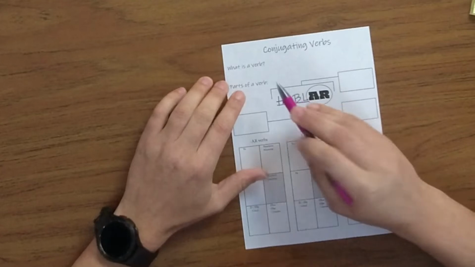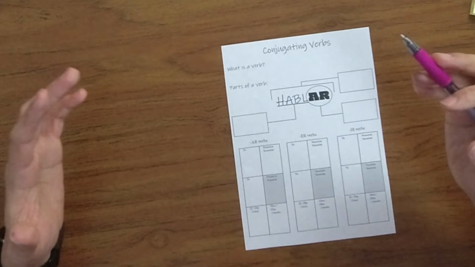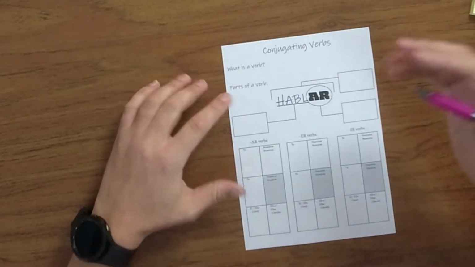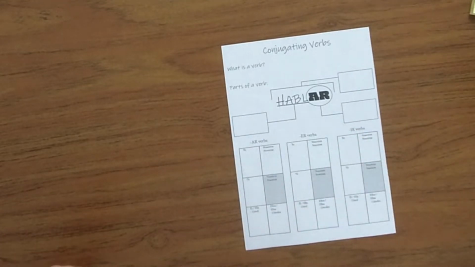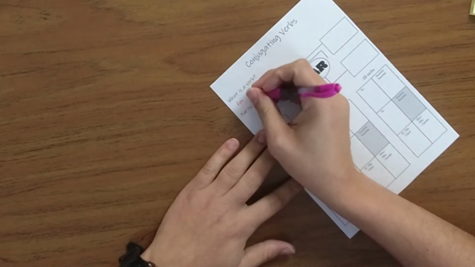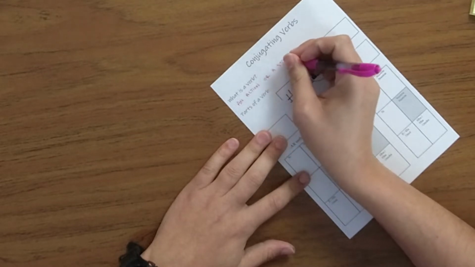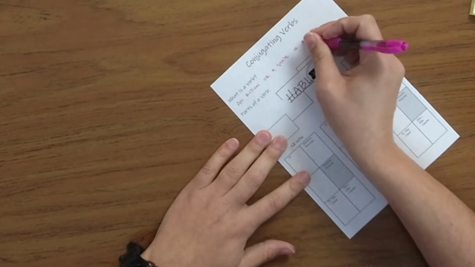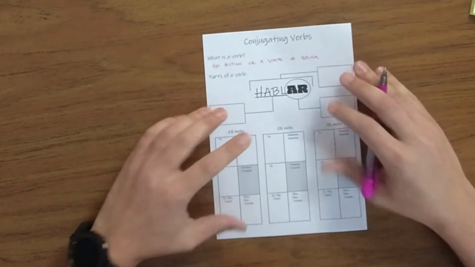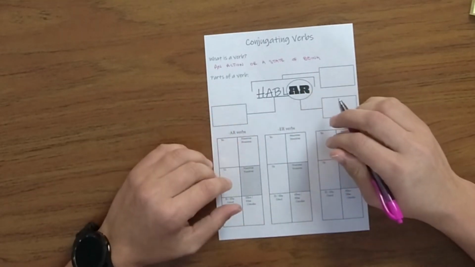Right from the very start, we need to know what is a verb. As we just talked about, a verb is an action. To swim, to dance, to sing, to do anything. A verb is an action or a state of being. So that somebody is tall, somebody is short, somebody is excited, anything like that, those are verbs as well.